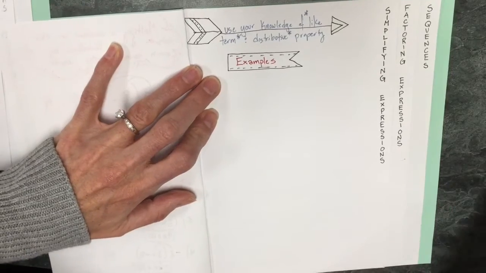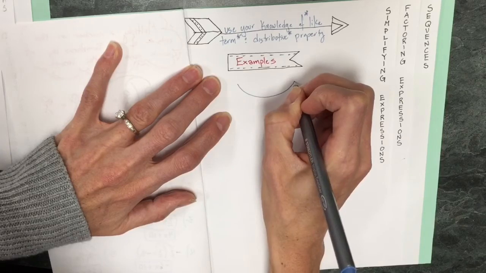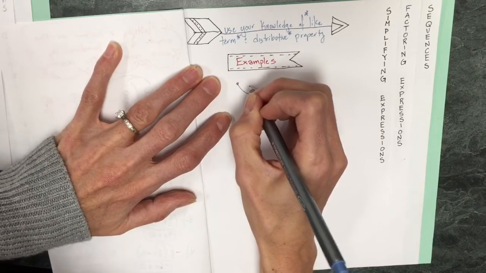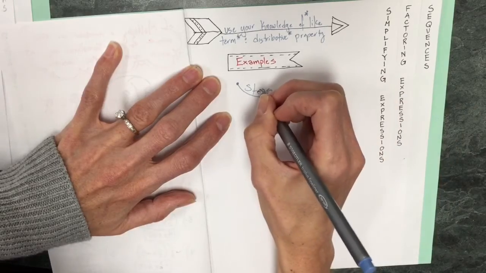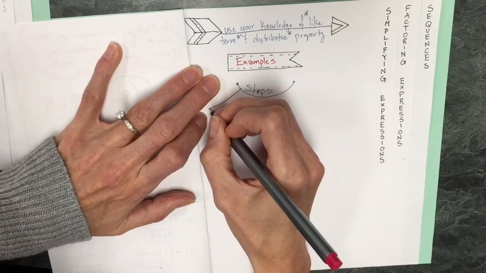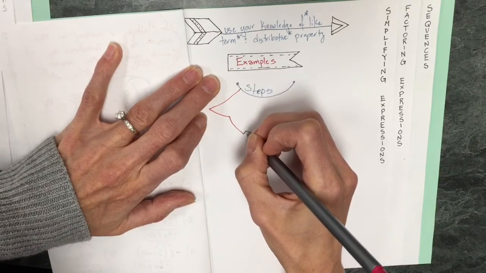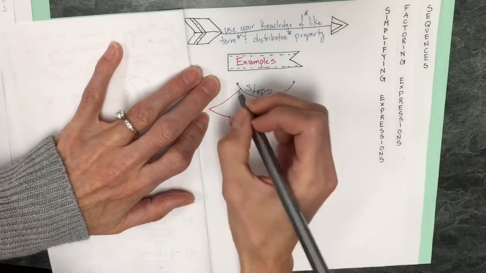So our steps: the first thing you need to do is use the distributive property.